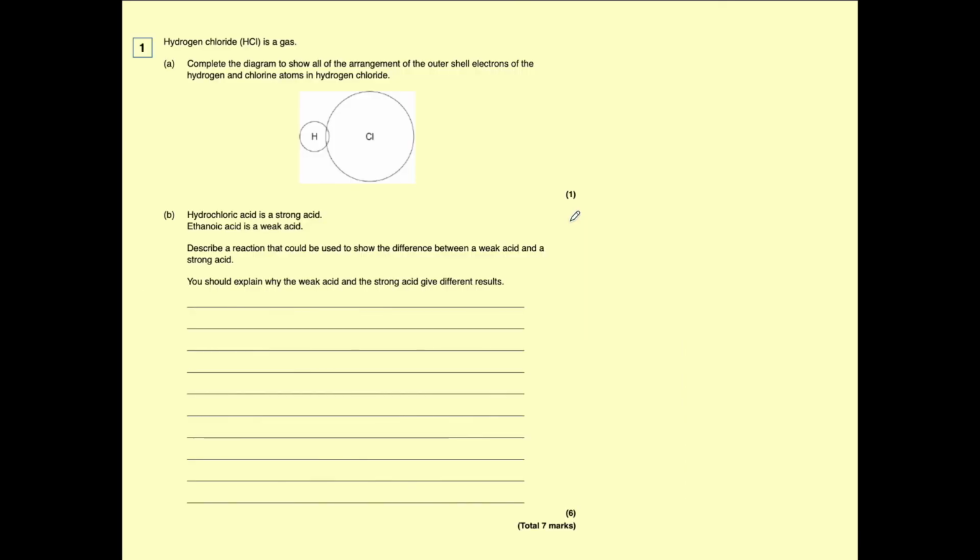So putting this into practice then, describing a reaction that could be used to show the difference between a weak acid and a strong acid. This is the experiment that we were just talking about, and we need to be explaining why the weak acid and the strong acid give different results. So that's drawing in the ideas about the complete ionization compared to the reversible ionization. So have a go at those two questions.